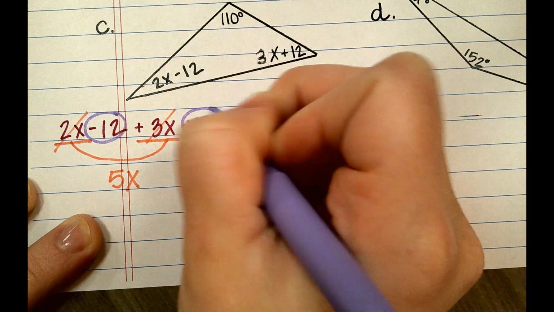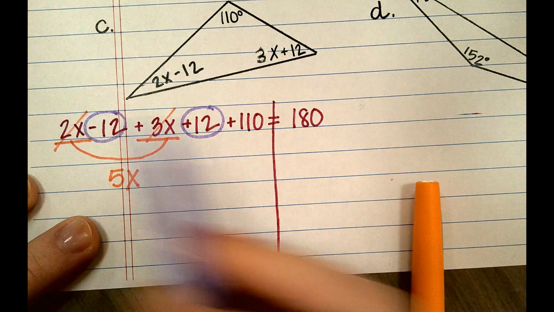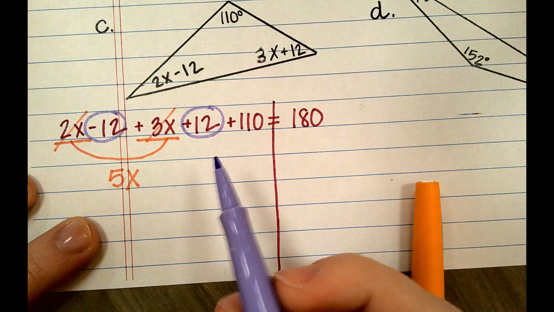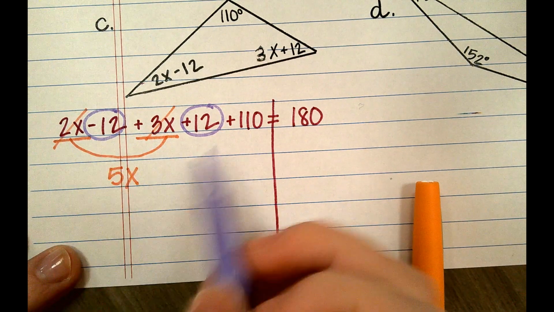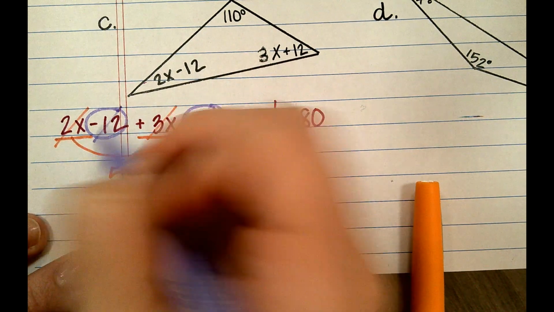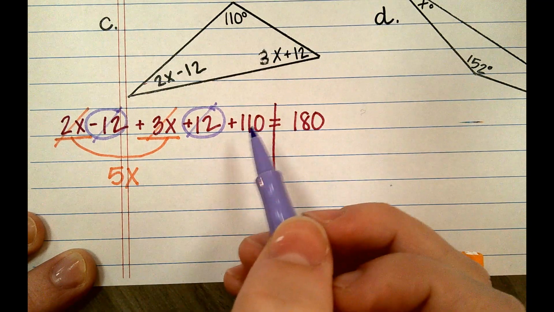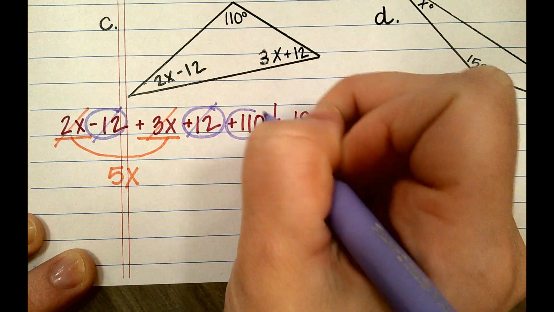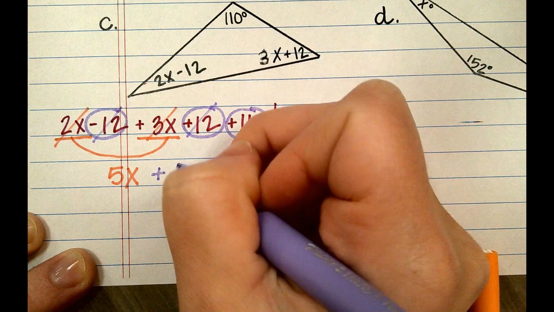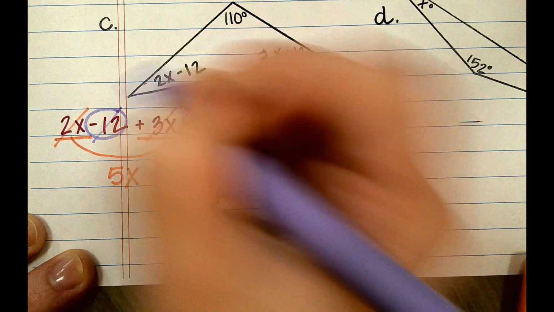If I add these together, they're going to cancel out. Negative 12 plus 12 is 0. So I could just cross those out. And then I have plus 110 left to bring down. So I'm going to write plus 110.